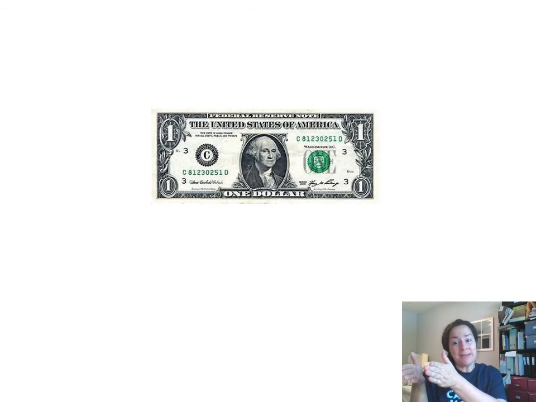Just like with pennies, we had 1 penny all the way to 100 pennies. When we have 100 pennies, we exchange them and we get $1. That is called $1. You might see other bills and they might have different numbers in the corners. The numbers in the corners tell us about the bill.